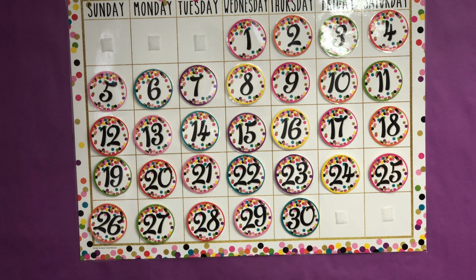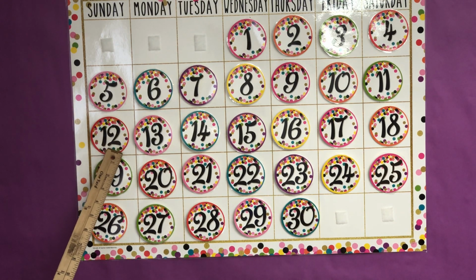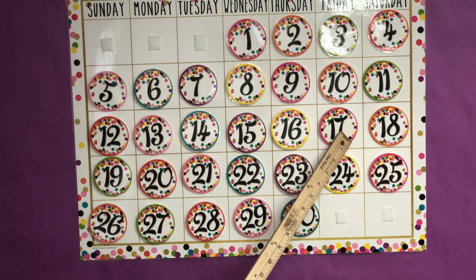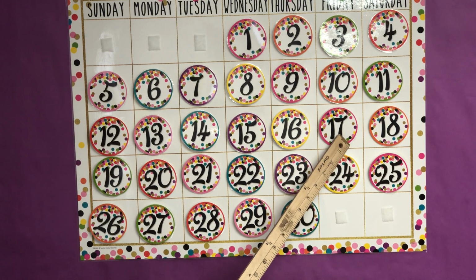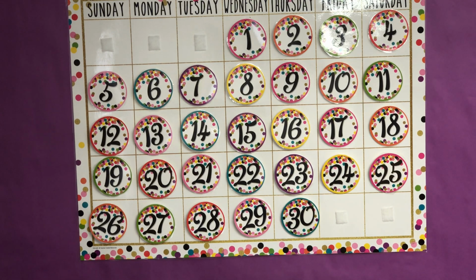All right, boys and girls, notice there were 2 students in our class that had a birthday this month. We had Olivia, who had a birthday on the 12th. So happy belated birthday, Olivia. And we also had Dennis, who had a birthday on the 17th. Happy belated birthday to you too, Dennis. All right, boys and girls, thank you for reviewing our calendar with me today.